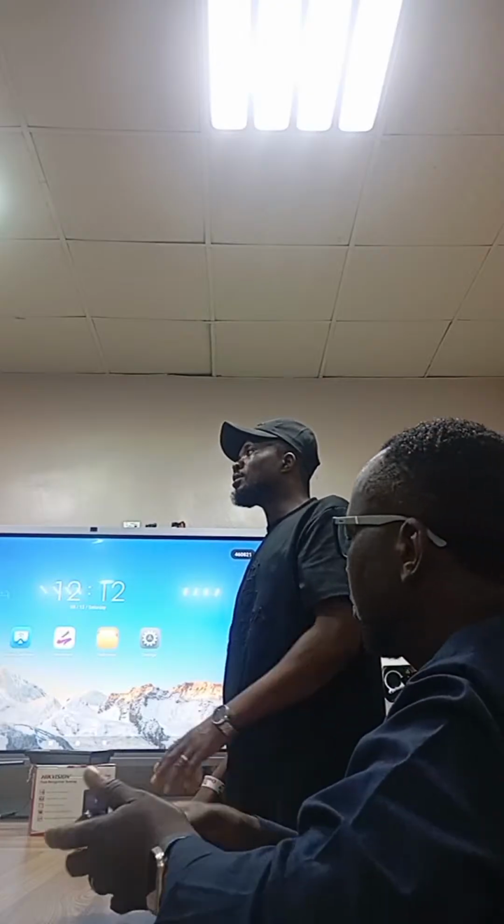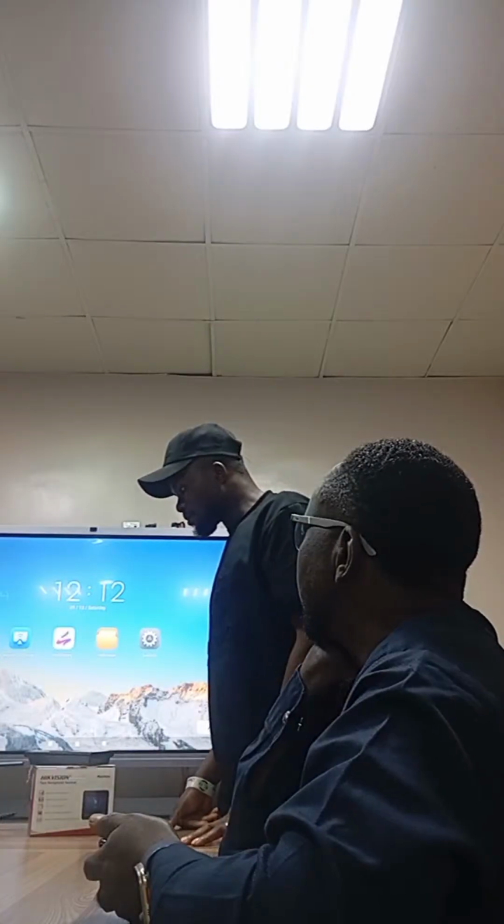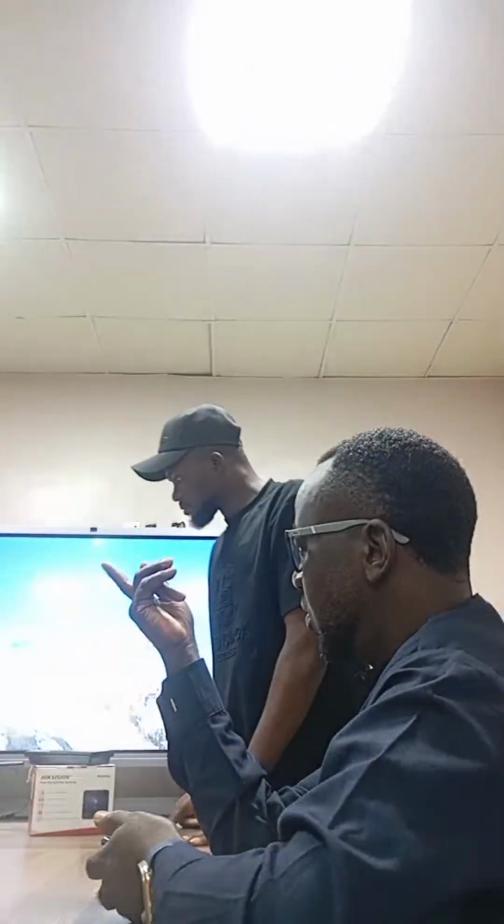Access control. This one is like 2-in-1. This one is just purely attendance. Or just attendance and access control. Purely attendance.